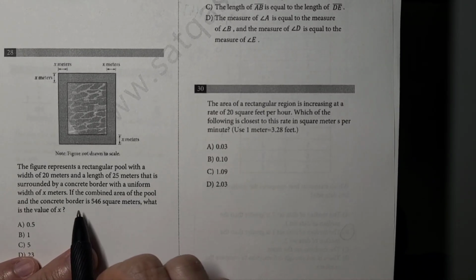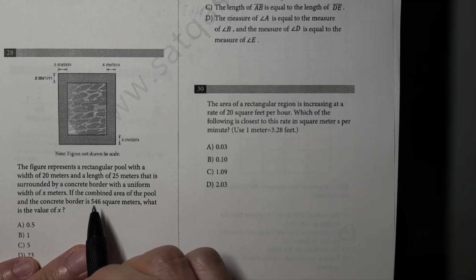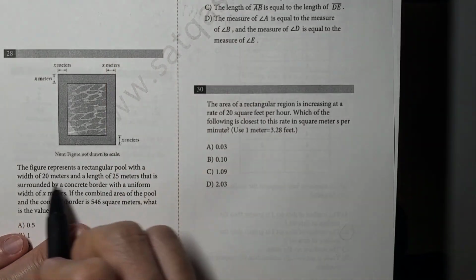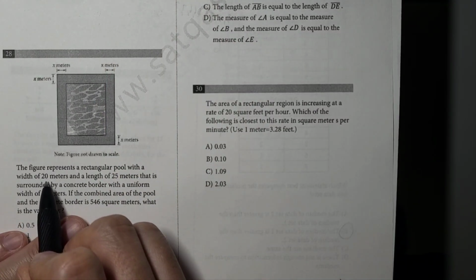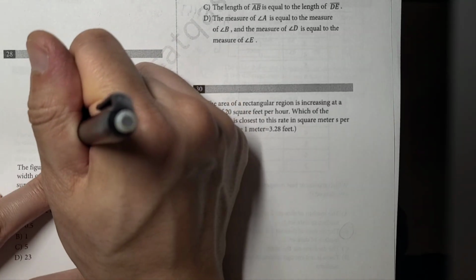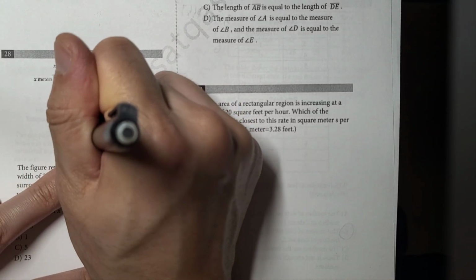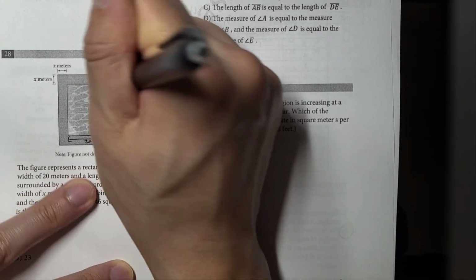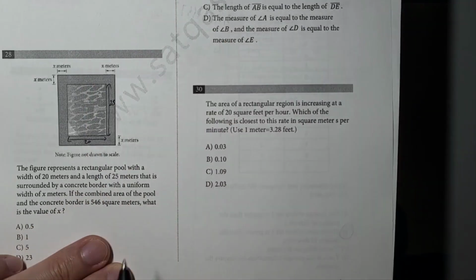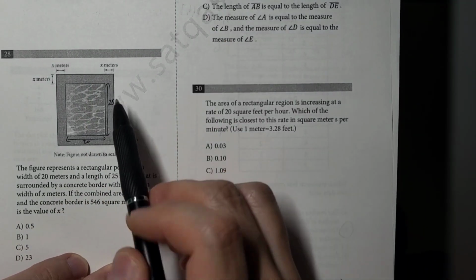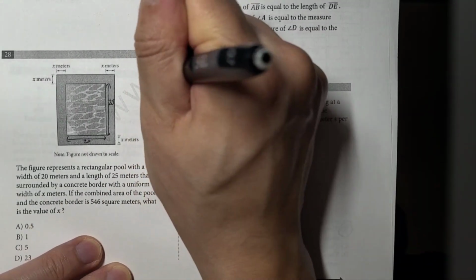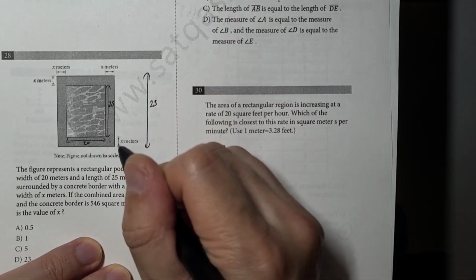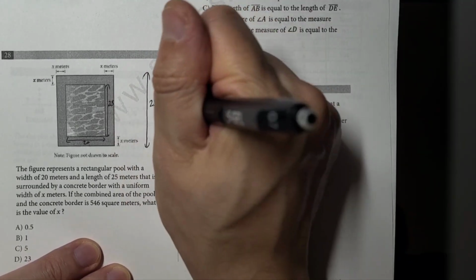Combined area of this. Okay, so let's draw it. So the width is 20. Let's say this over here is 20, and this over here is 25. For the outer over here, you'll see that it's 25 plus x plus another x, so plus 2x.